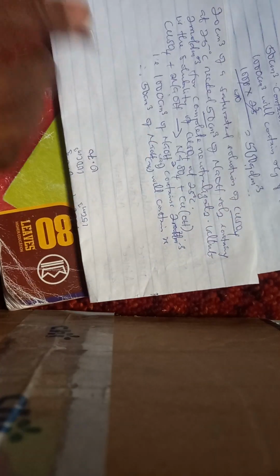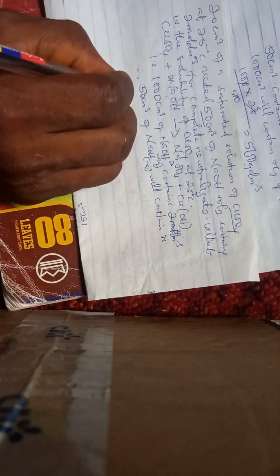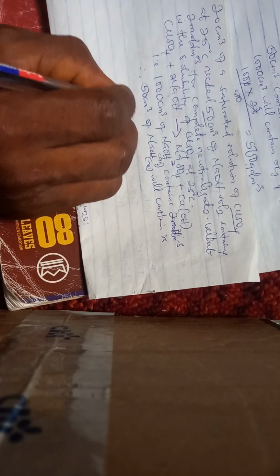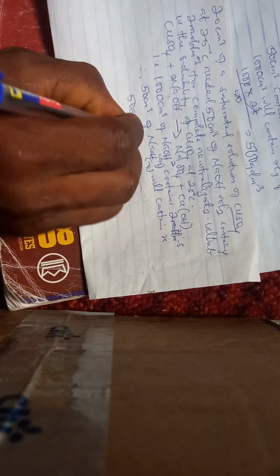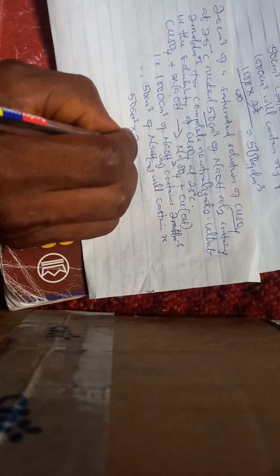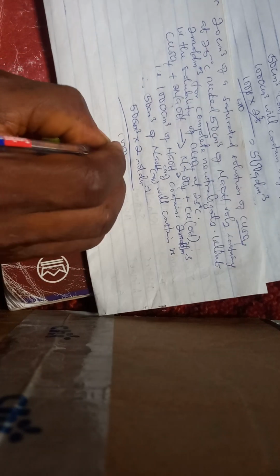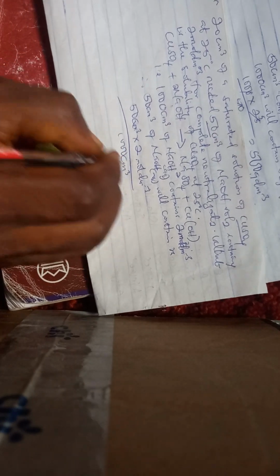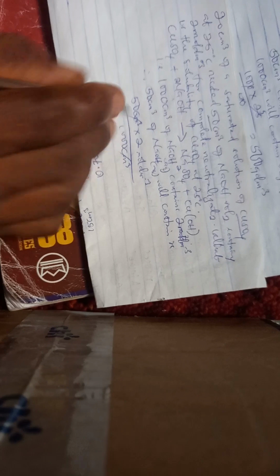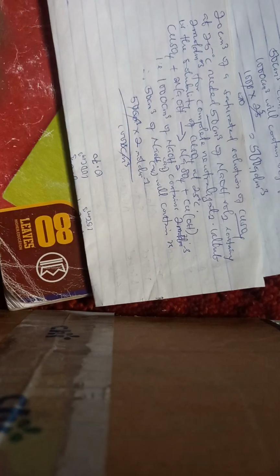X. So let's do it. We are going to have 50 cm cube multiplied by 2 mole per dm cube divided by 1000 cm cube. We cancel cm cube. 5 here, 1, 5 here.